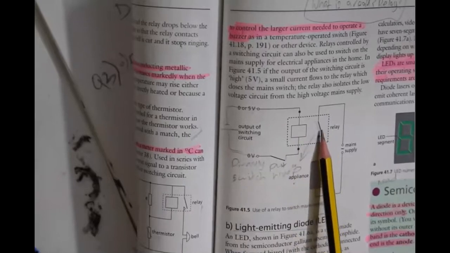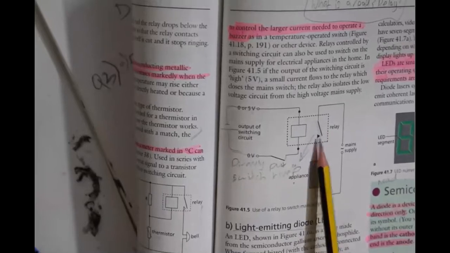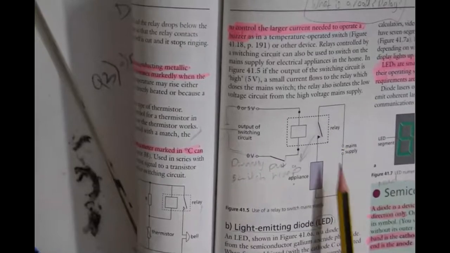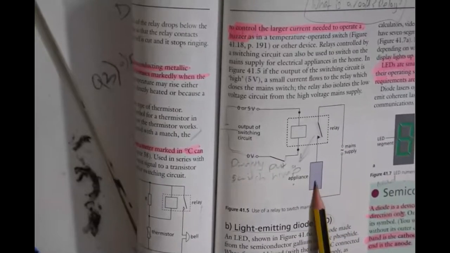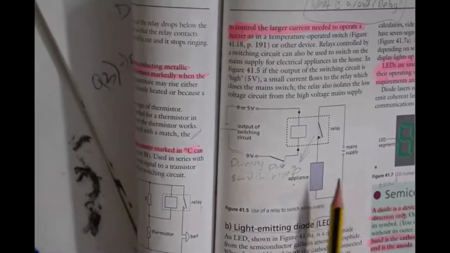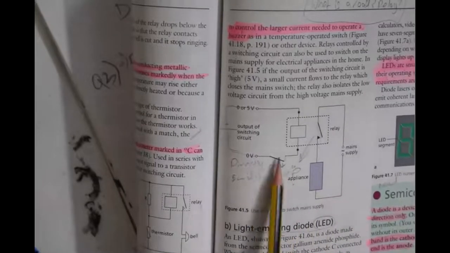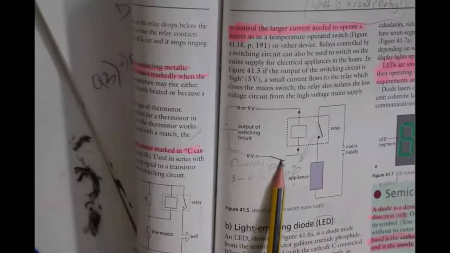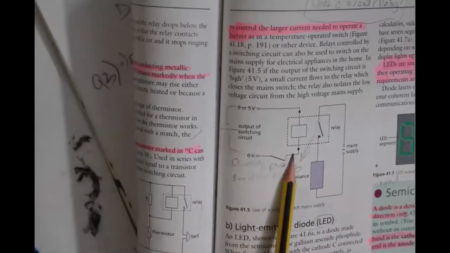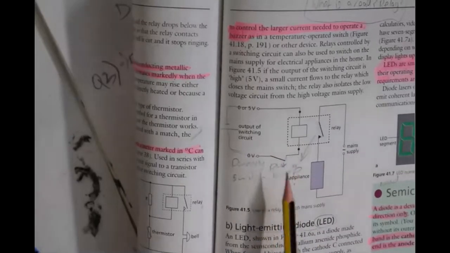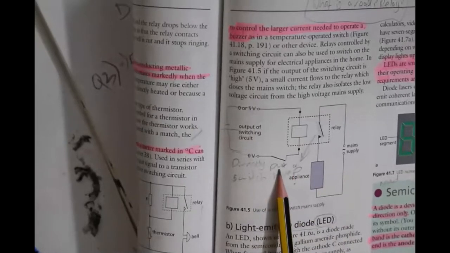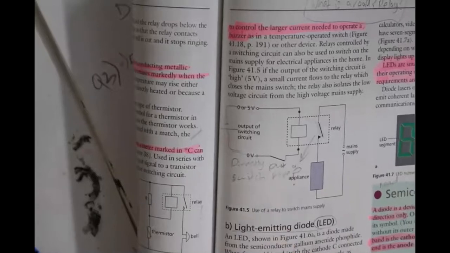It will get magnetized and attract the switch, this switch will shut, and the main supply circuit can finally be completed, and that's how your appliance will start working. So what this does for us is that it does not put us into direct contact with the main supply. So if we're working on any of these wires, we will not be shocked or electrocuted. It also gives us better control without endangering us. So its purpose is safety.